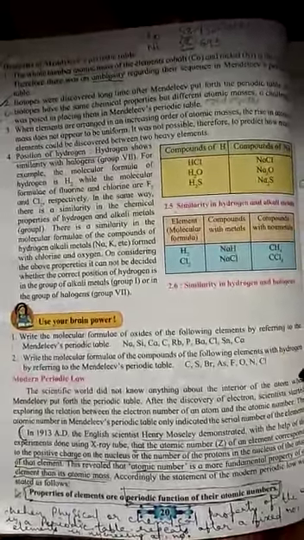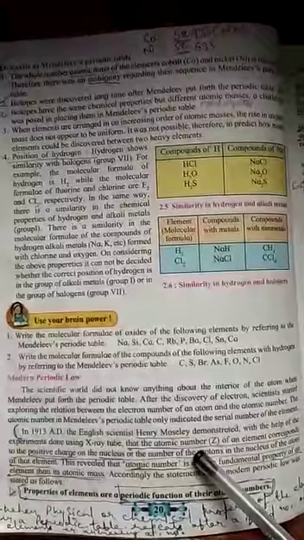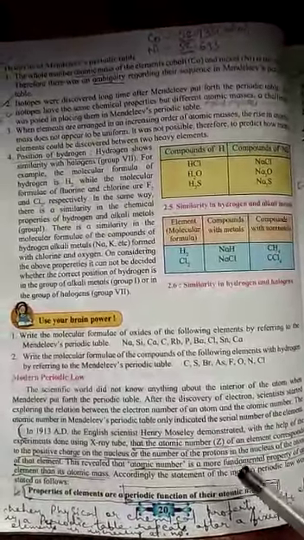Children, so far we have studied about Dobereiner's triads, Newlands' law of octaves and Mendeleev's periodic table. Today we will see the modern periodic law. This was discovered by Henry Moseley. At that time he arranged all the elements in the form of a table called the periodic table, and in that periodic table he arranged all the elements in order of their increasing atomic number, because according to him atomic number is a more fundamental property of an element than atomic mass.